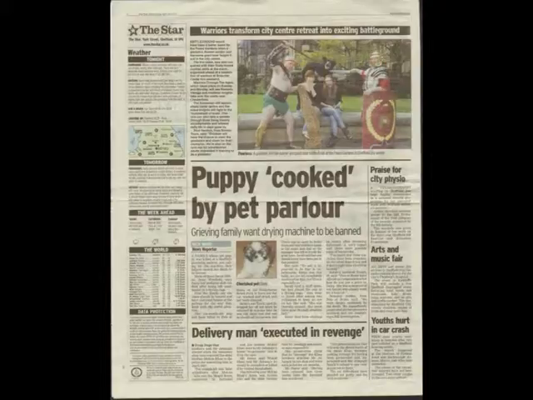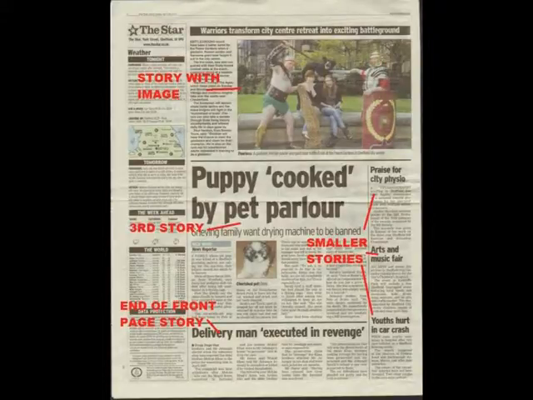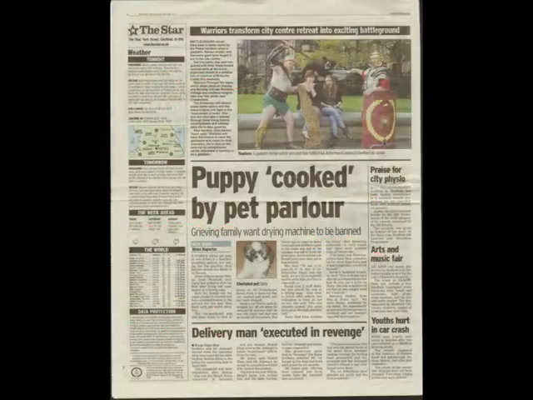It is common on the second page of the Sheffield Star to see the end of the front page story, a story with an image and a third story. There are also usually smaller stories and a column at the side.